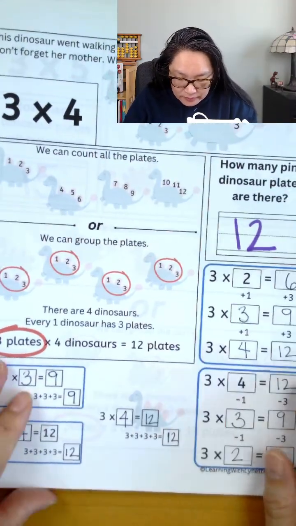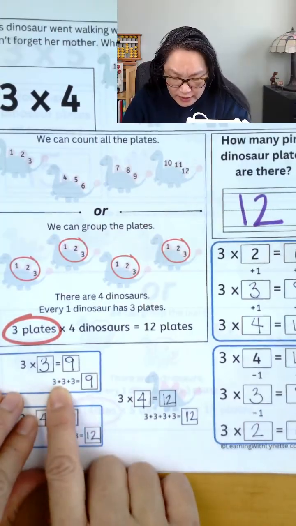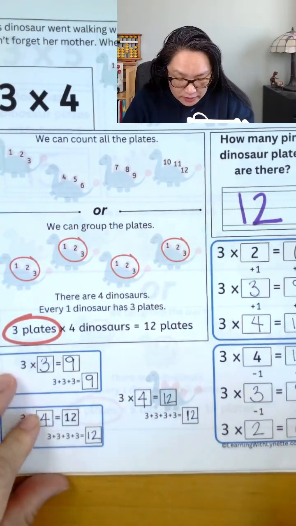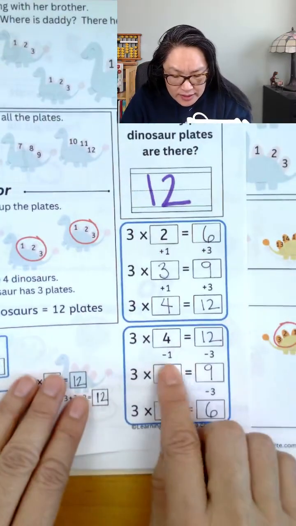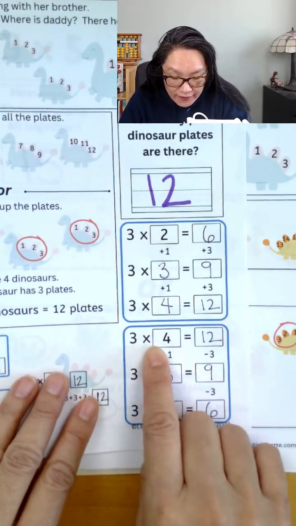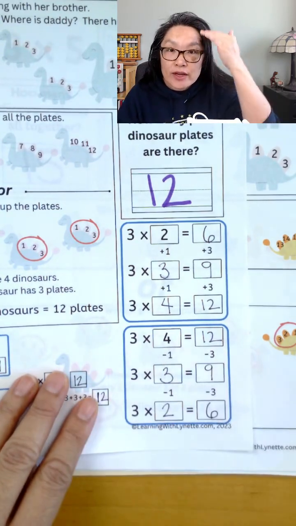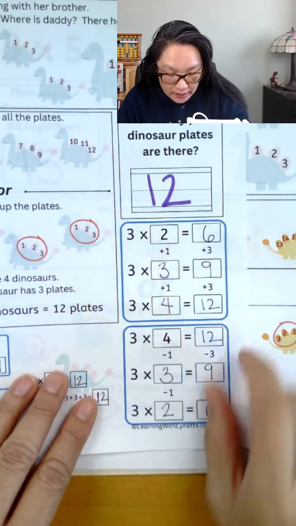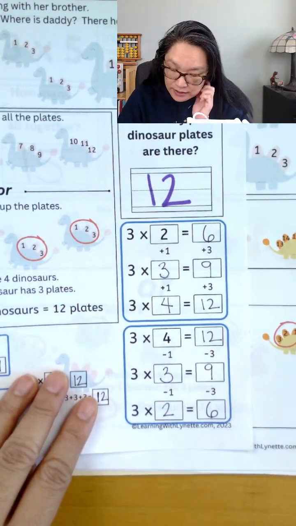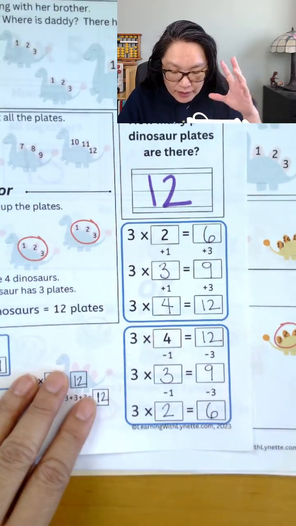Then I showed different ways of how to add and how to subtract. So if I know 3 times 4 is 12, and I take away 3, then I'll have 9. So the idea was to be flexible, to add and subtract the numbers.